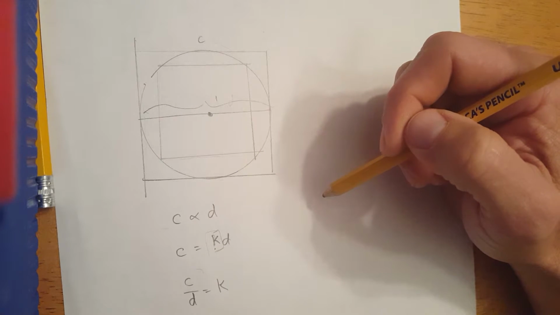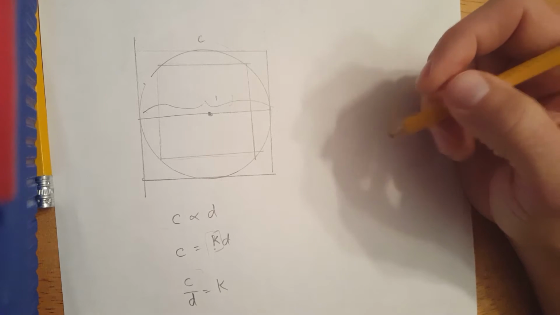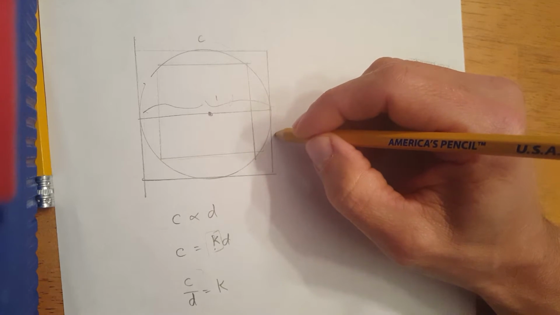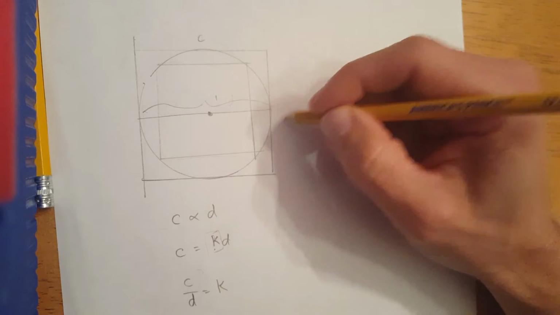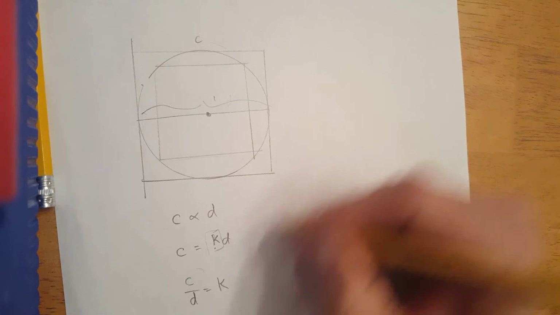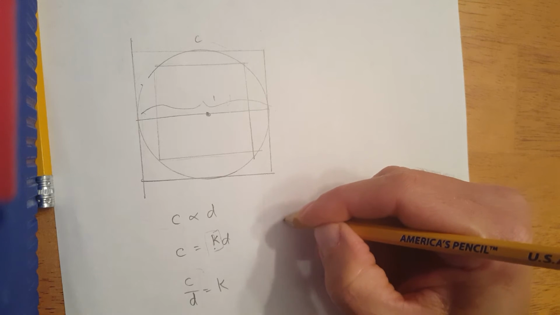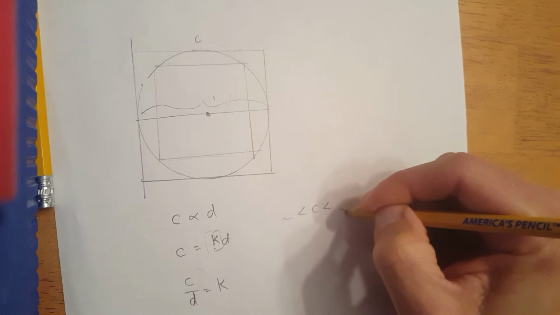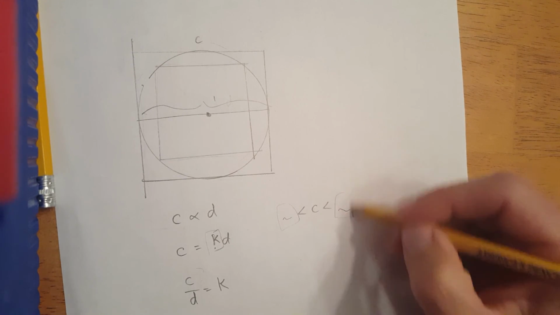So he didn't find pi explicitly. He said pi has to be between these two values. So I want to do this. I want to leave this problem open, and I want someone to go through the geometry and tell me the two values that C is going to be between here. So there's going to be a maximum value and a minimum value. Let's find these out. Post, and let's get into it.